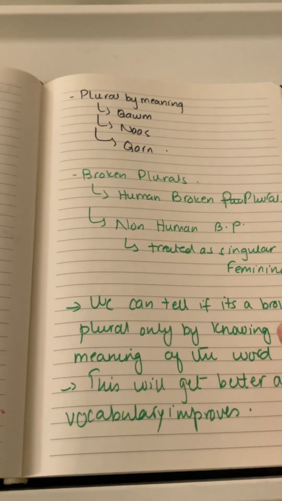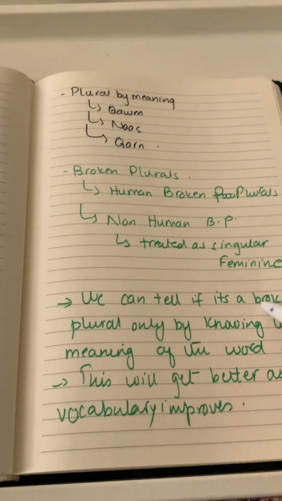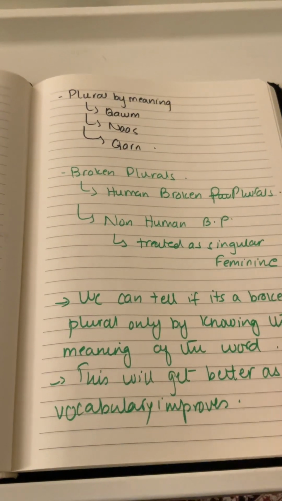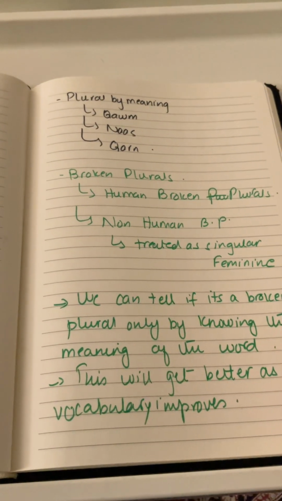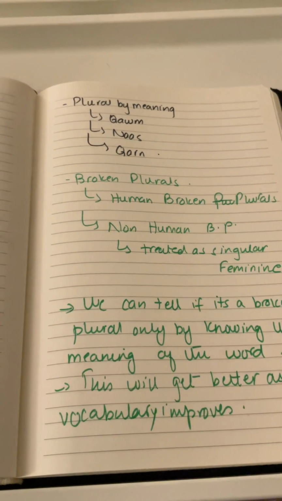So with this, the property of number is also complete, and inshallah tomorrow we'll do the next property, which is basically the last property of ism, and then after that we'll start fail.